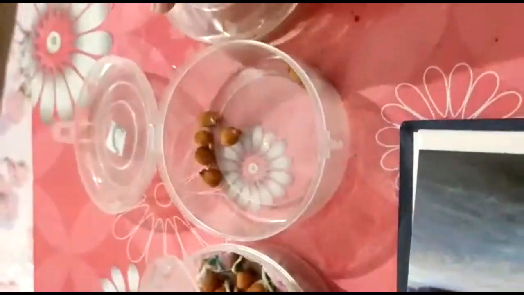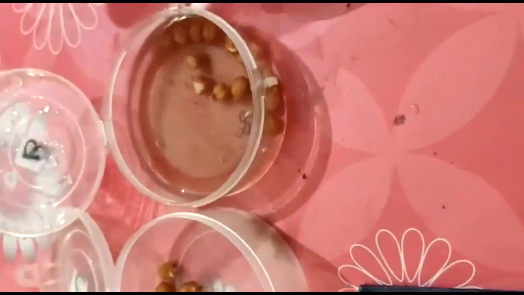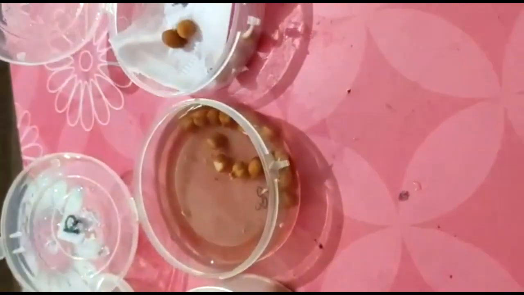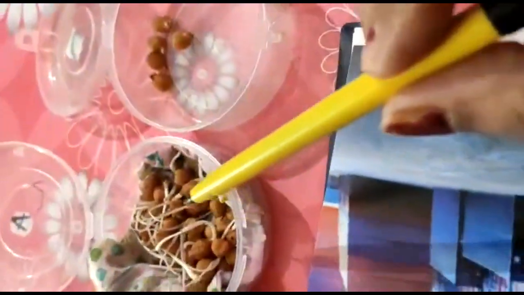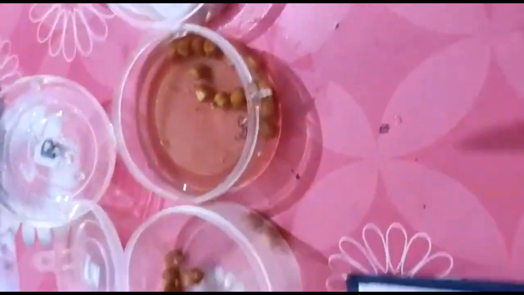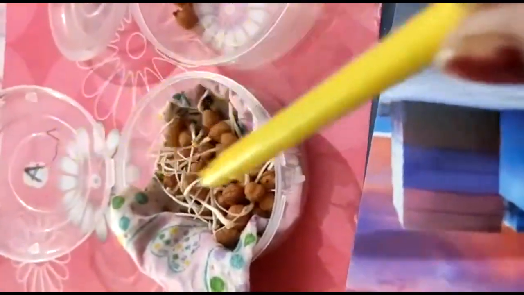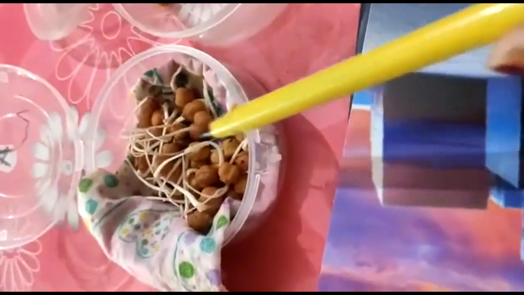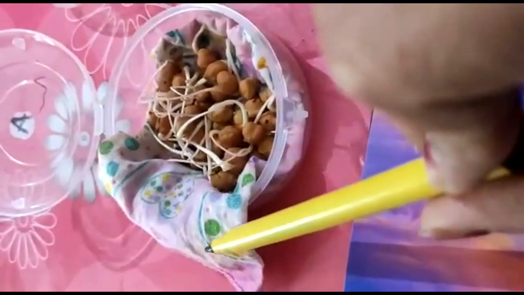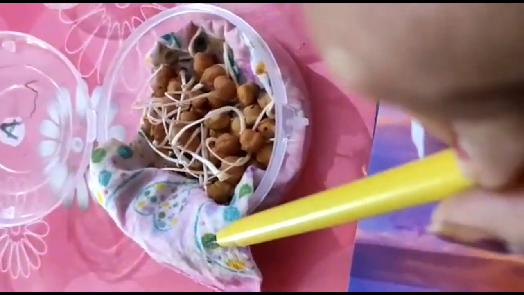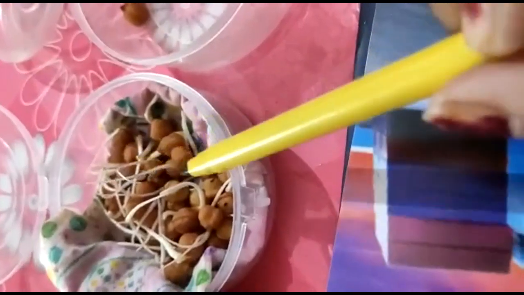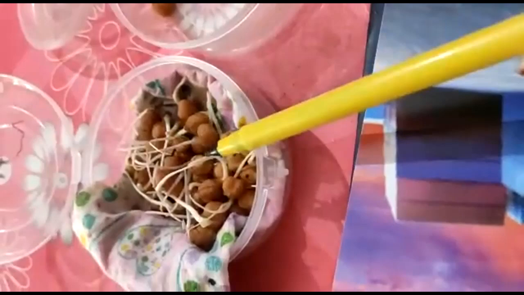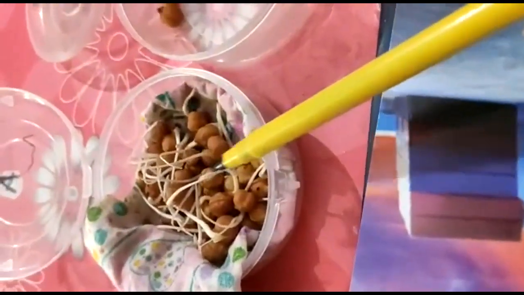Now look at the grams carefully, how you will have to keep the red grams in it. First, in jar A, I'll keep the red grams in a weighted cloth. First you weigh a cotton cloth and keep red grams in it. Then cover it with the cotton cloth, and cover the jar.